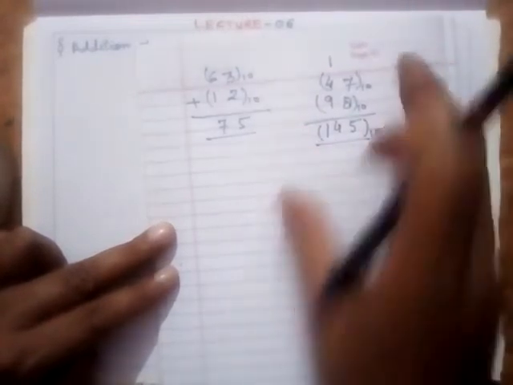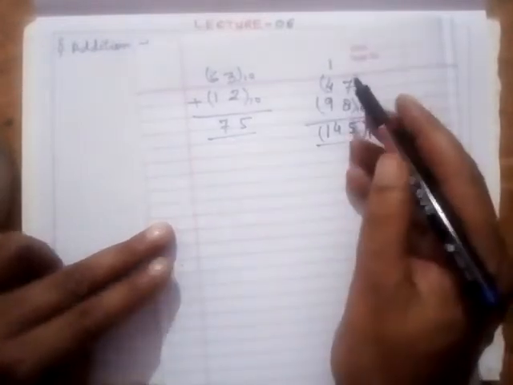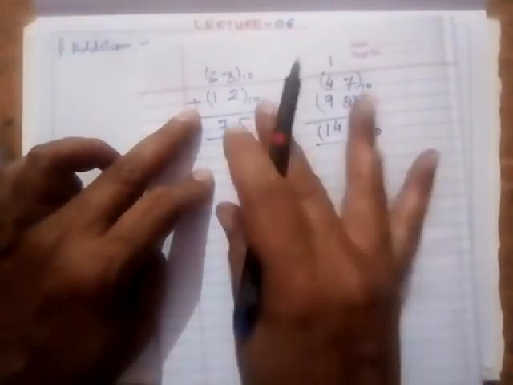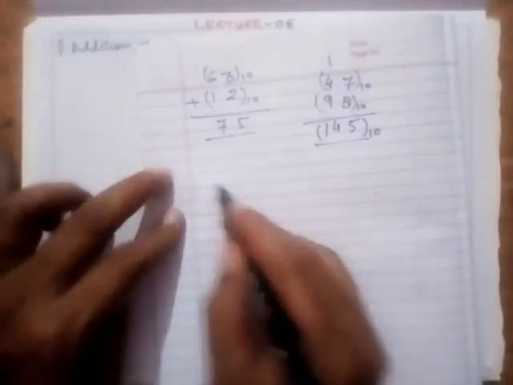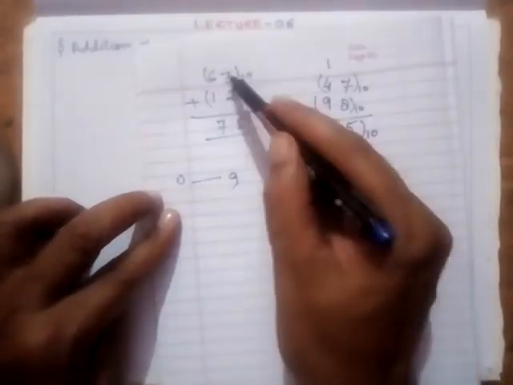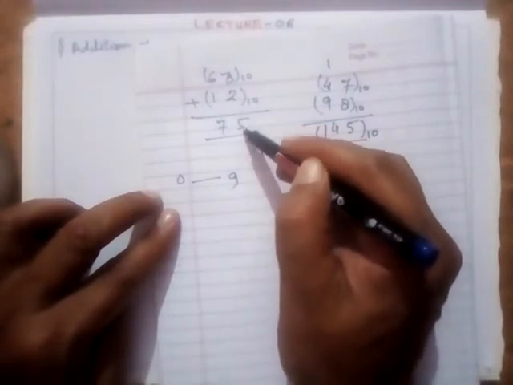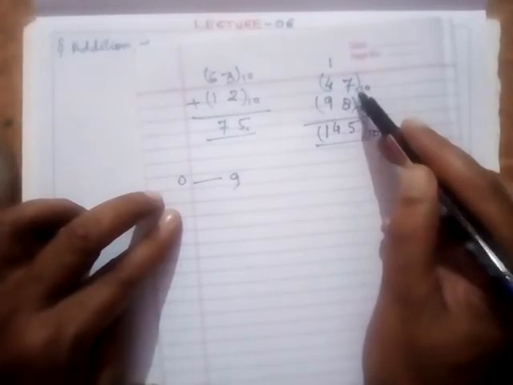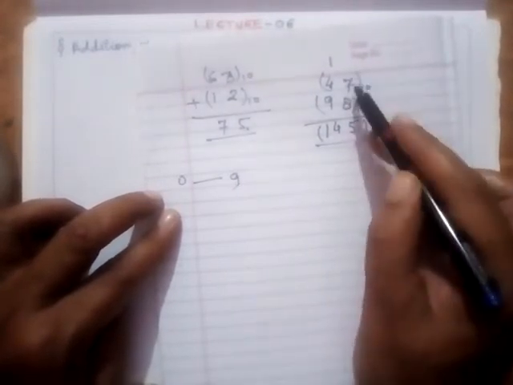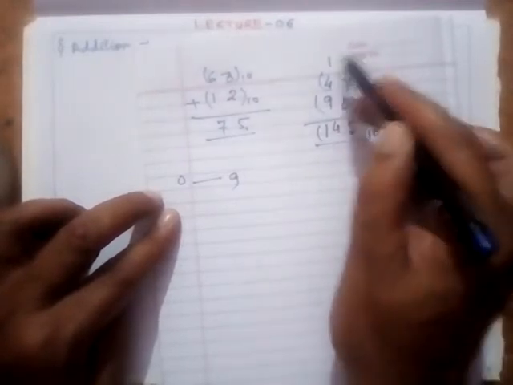Now just try to understand the concept from this basic addition that we already know. In decimal numbers we have digits from 0 to 9. If the result of addition is up to 9, it can be represented by a single digit. If the result of addition is more than 9, or if it comes to 10, then, for example, here 7 plus 8 is 15. It is more than 9, so there is a carry here.